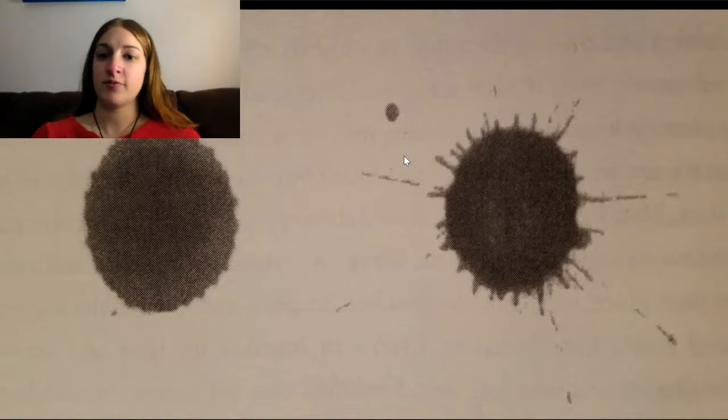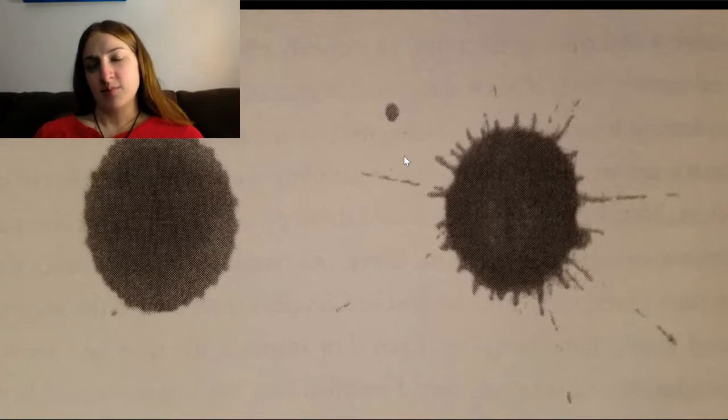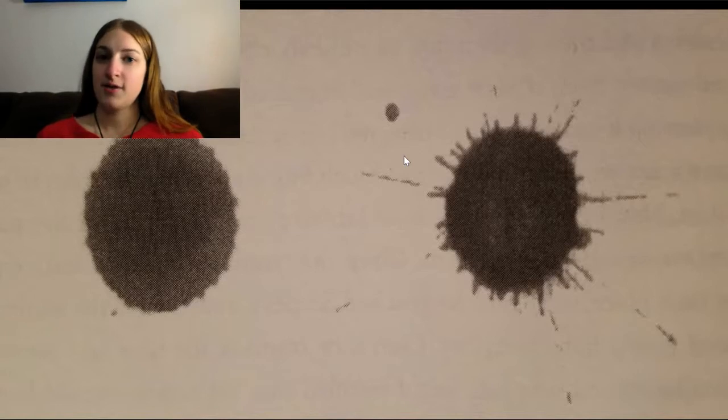So first off, bloodstain analysis is not exactly a complete science. I mean, it is, but it can be subjective. It's based a little bit more on perception than actual science, although there are some general classifications.